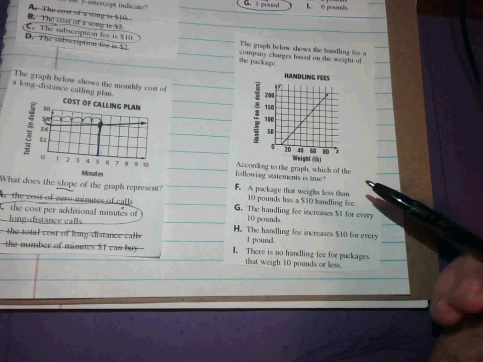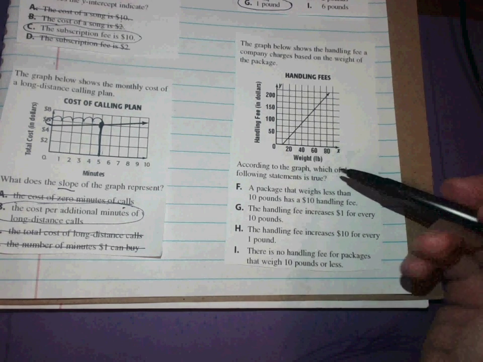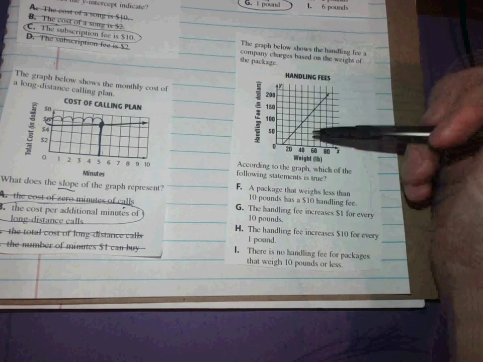Okay, and our last one. The graph below shows the handling fee a company charges based on the weight of a package. According to the graph, which of the following statements is true? A package that weighs less than 10 pounds has a $10 handling fee.